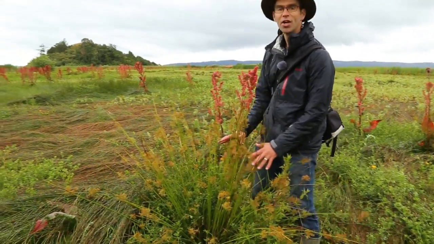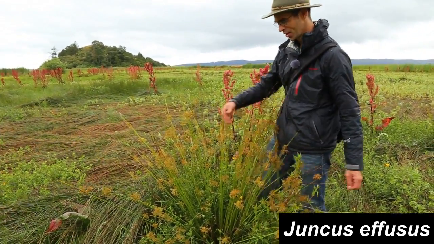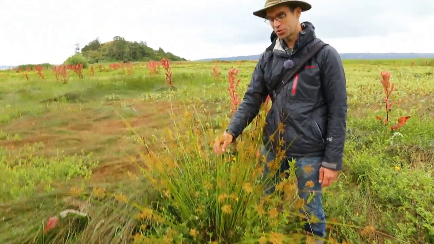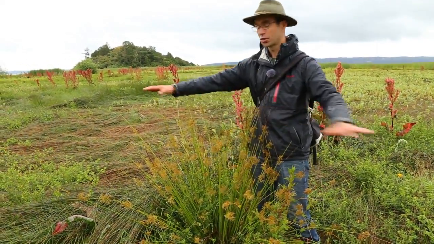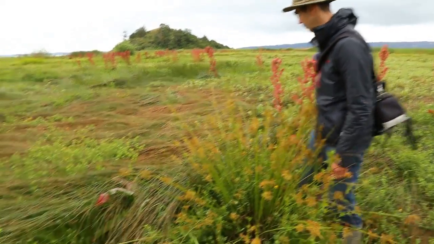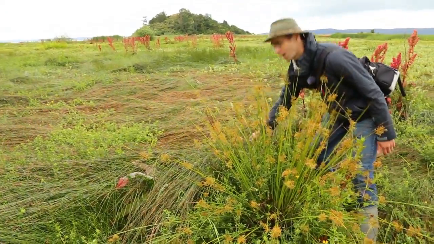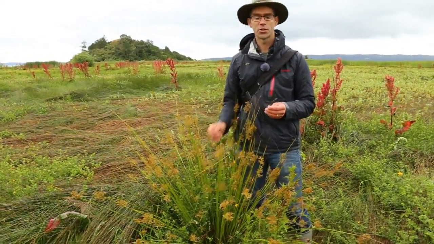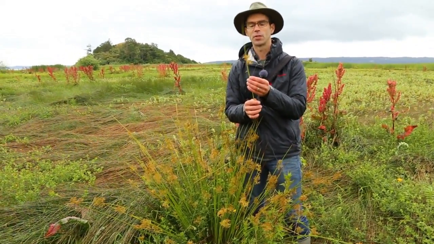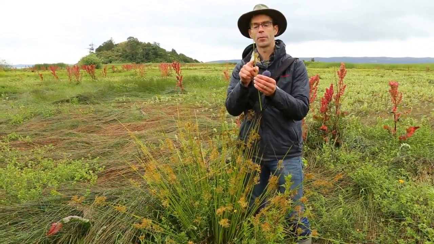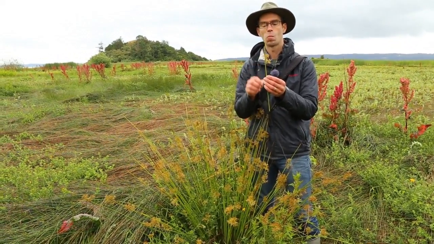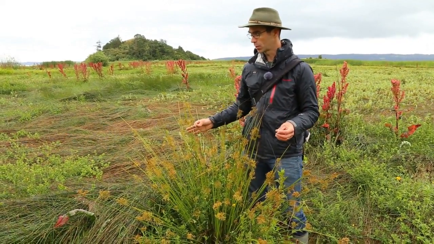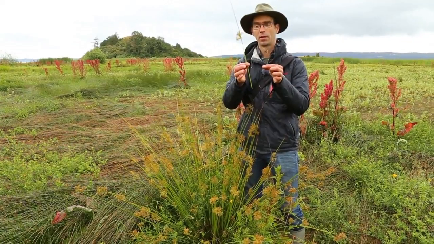This here is Juncus effusus, or common rush. Now this rush shares some features with the Baltic rush, which is basically growing everywhere around it. But it is a lot bigger, and I think the key difference, well, first I'll mention some similarities. We can see that they both have apparently lateral inflorescences. But the key difference is the size. This is much more robust in every manner.